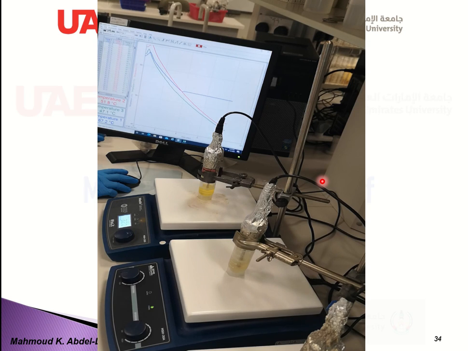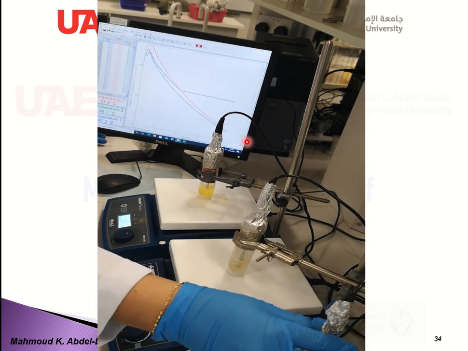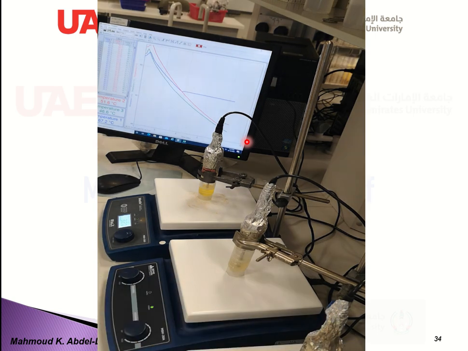I think the red one has been obtained, as you see, and the green one is still going. The thermal arrest for the red one has been reached, as you see.